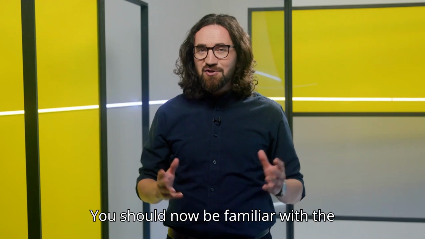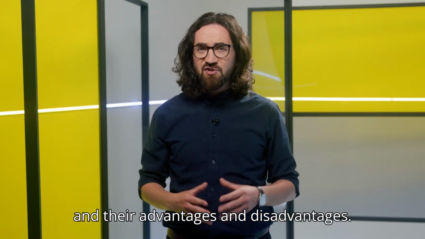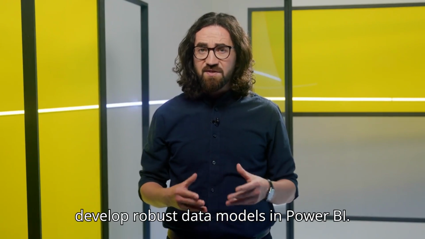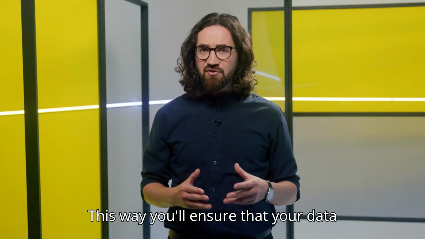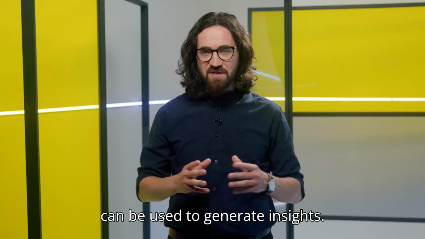You should now be familiar with the different types of schemas in Power BI and their advantages and disadvantages. You can build on this knowledge to develop robust data models in Power BI. This way, you'll ensure that your data retains its integrity and simplicity and can be used to generate insights.